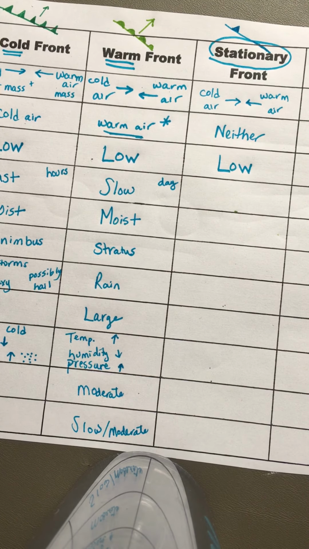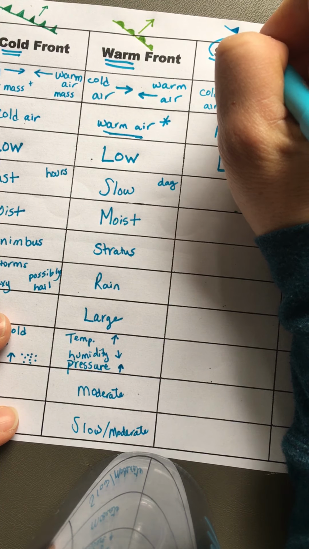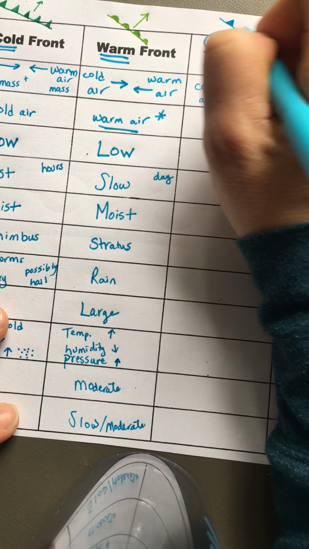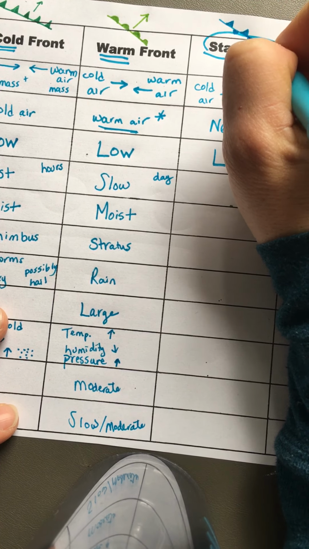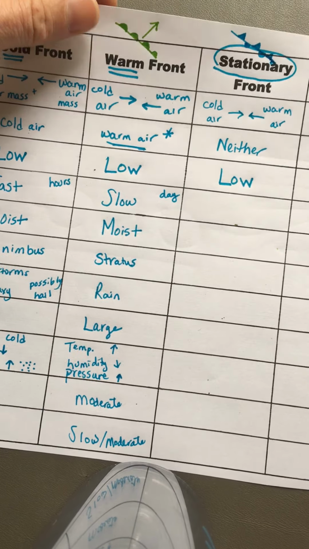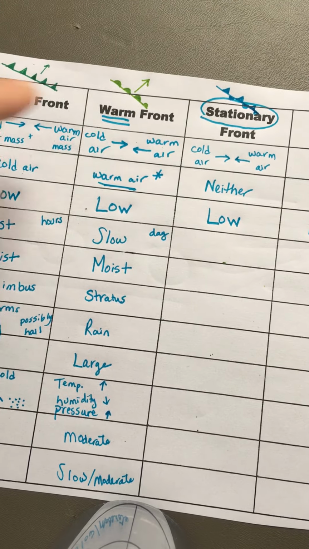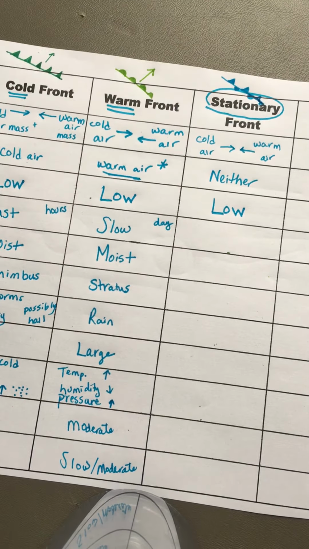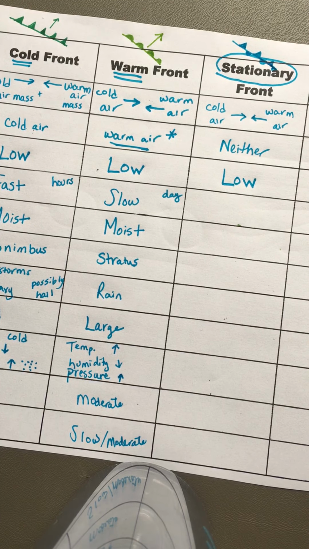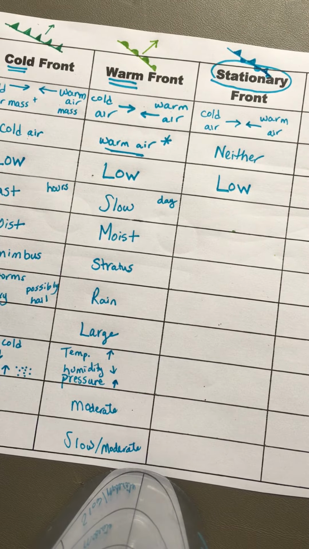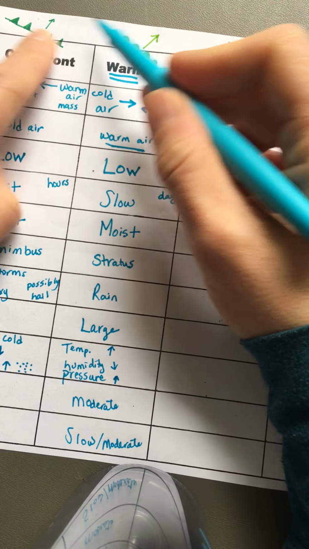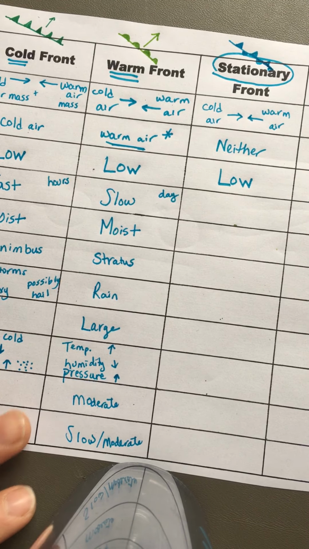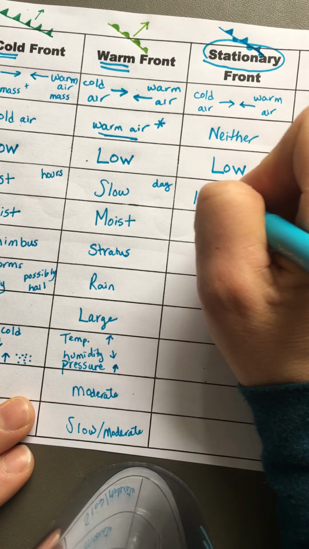So the way that we draw this stationary front is we have the warm and the cold front both on the same line, but they're on opposite sides. So I don't know if you can see this, but the warm front and the cold front symbol are both on the same line, but the warm front is on one side of the line and the cold front is on the other. And it's showing you that neither of them is winning. So there's really no arrow. There's no arrow showing overall movement of this front. So how does it move? It doesn't. It doesn't move.